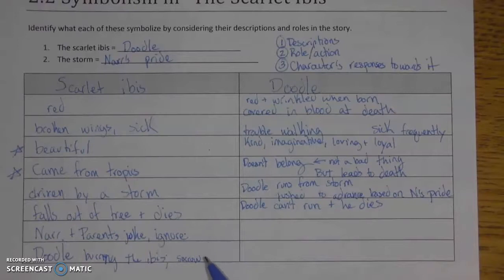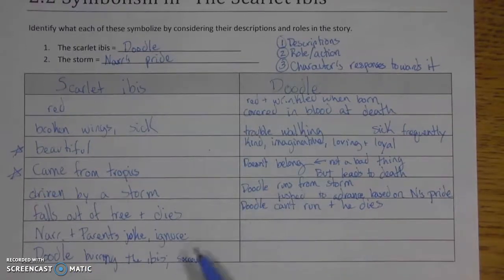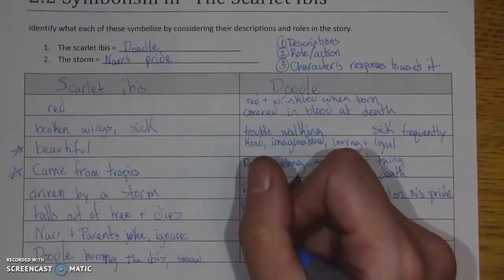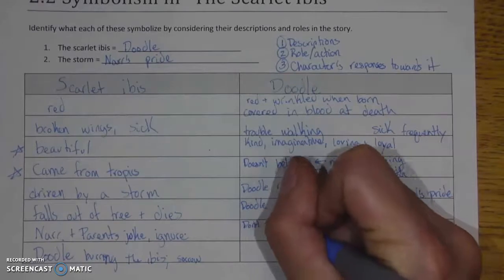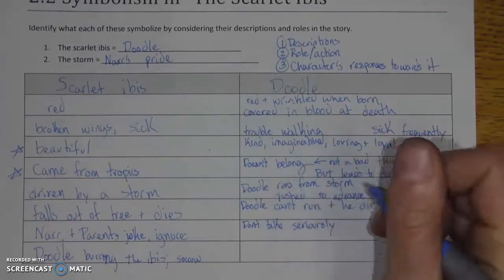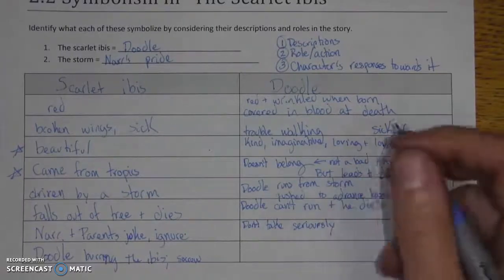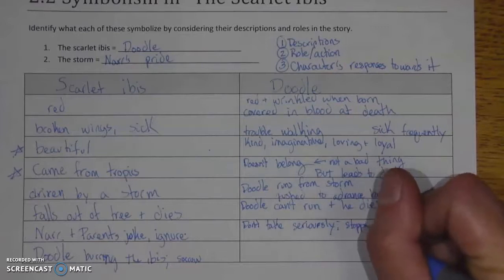But we still kind of have to look at how the other characters view him. The narrator and the parents joke and almost ignore the Scarlet Ibis. And that same thing can be seen in their treatment of Doodle. They don't take him very seriously. And at times they even say that they stopped listening to him because he talked so much.